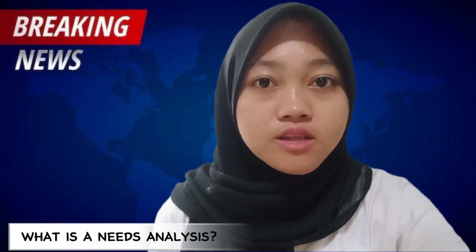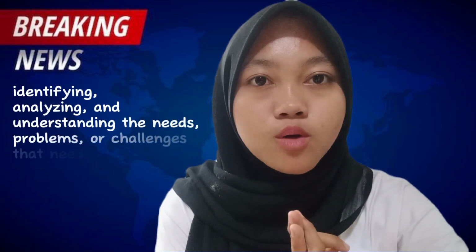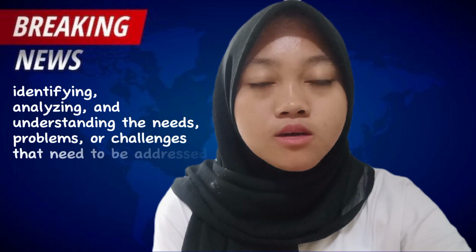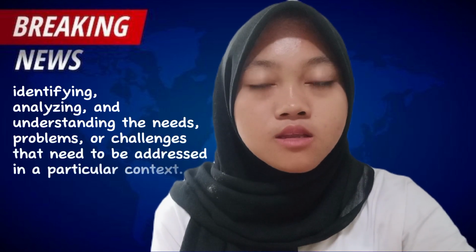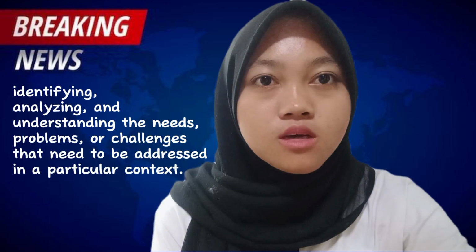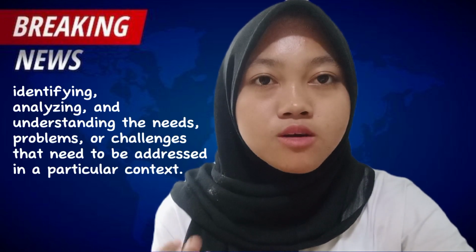What is needs analysis? Needs analysis is a systematic process for identifying, analyzing, and understanding the needs, problems, or challenges that need to be addressed in a particular context.